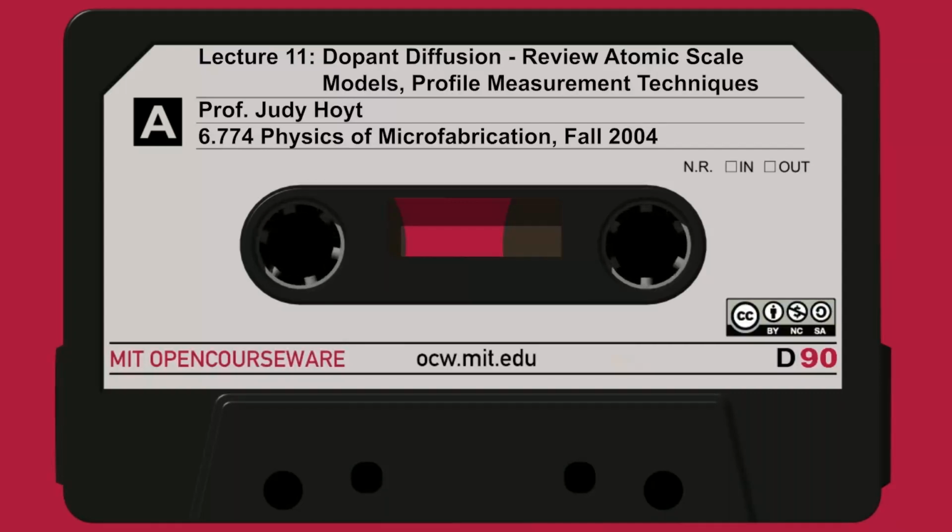There's another 2D technique, again based on beveling. Again, we go back to the same old bevel idea. Here's a MOSFET with a source and drain. People actually take an atomic force microscope (AFM) cantilever, a little tip, and they measure across the sample, and at each point they measure a CV curve.